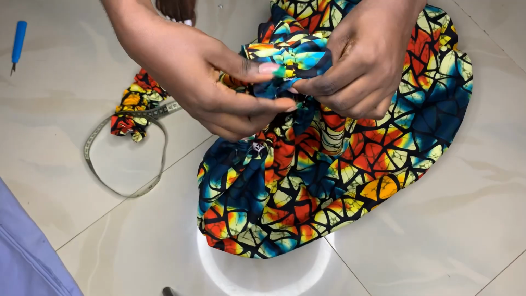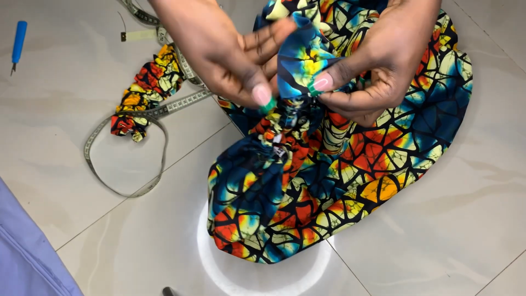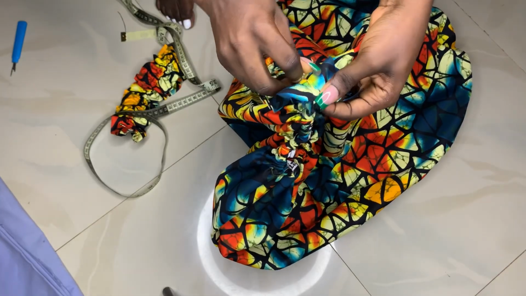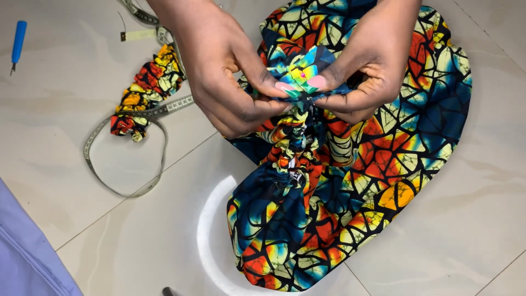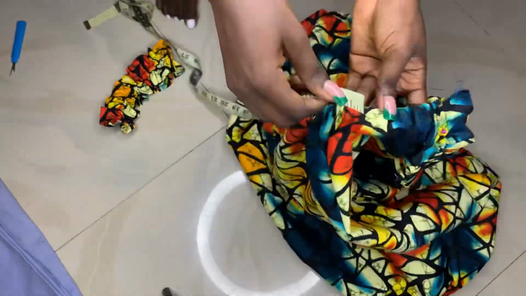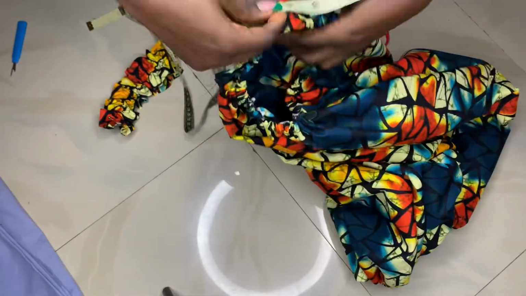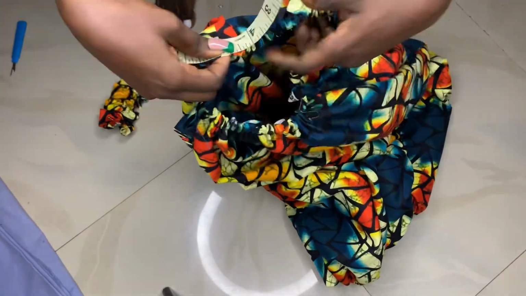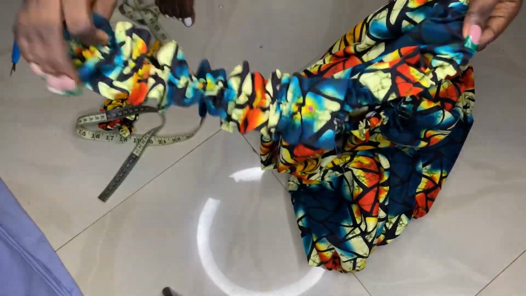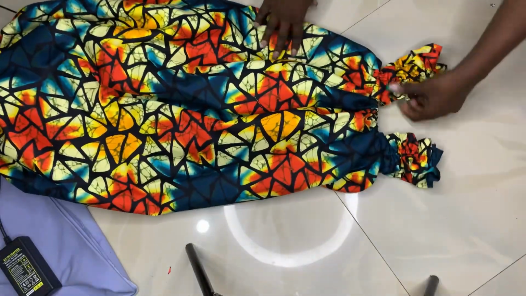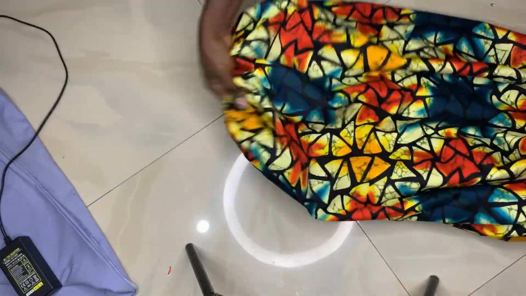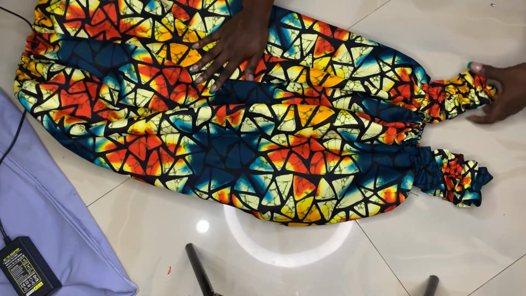Then attach it inside, with the right side of the fabric facing the right side, and sew. Then turn it and top stitch, so the stitch joining it goes all round.